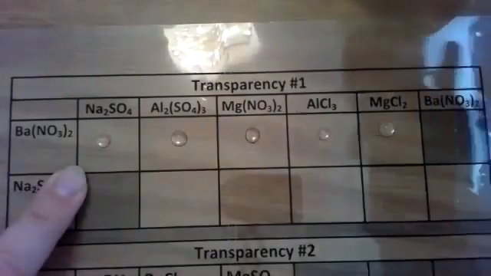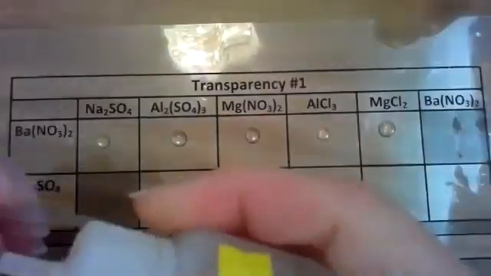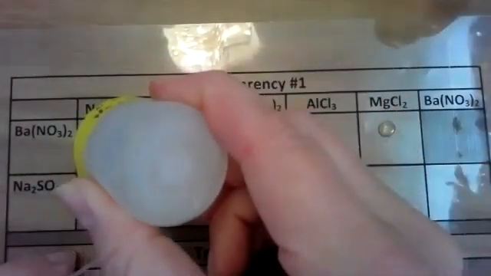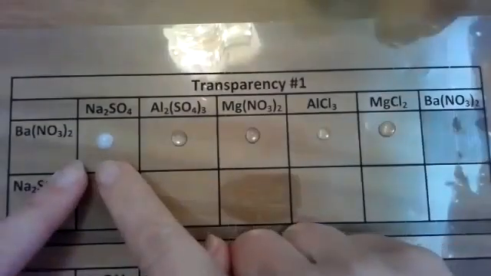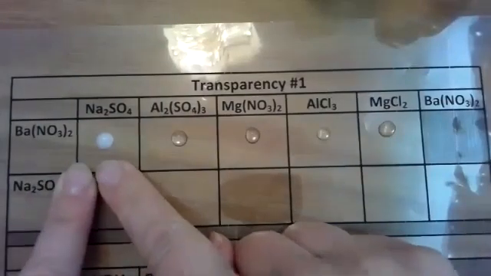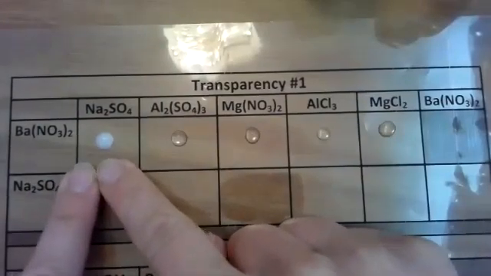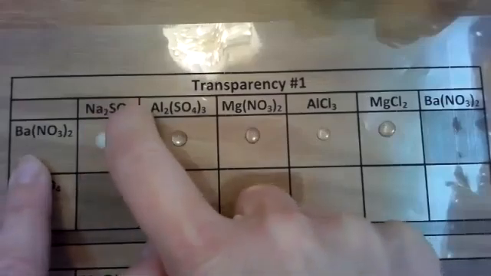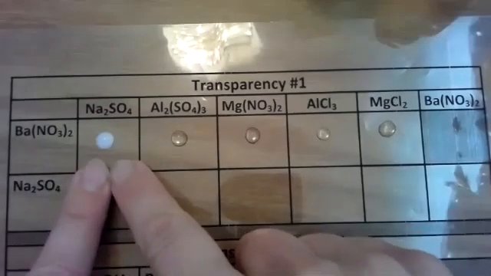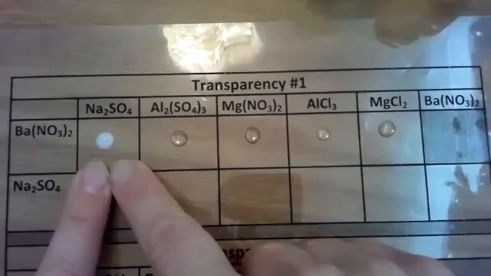So now I'll get sodium sulfate. It's also a clear liquid. I'll put those two together, 1 drop without contaminating, without touching the tip to the other chemical. And I'll notice as a quick reaction occurs, it's clearly forming a white precipitate. So there is a reaction and it forms a white precipitate. So in your observations for barium nitrate and sodium sulfate, you want to write white precipitate or white PPT and the word yes, the reaction occurred.